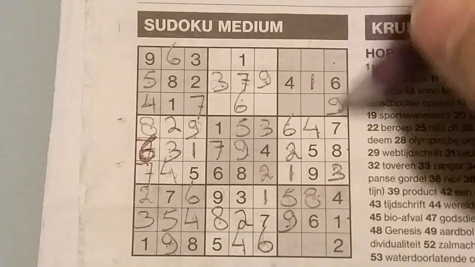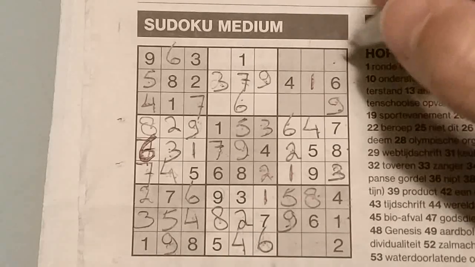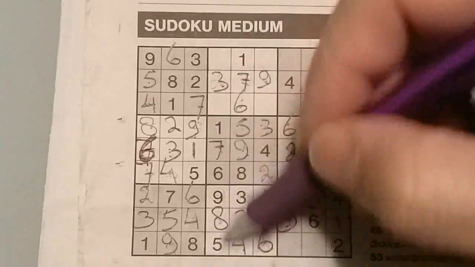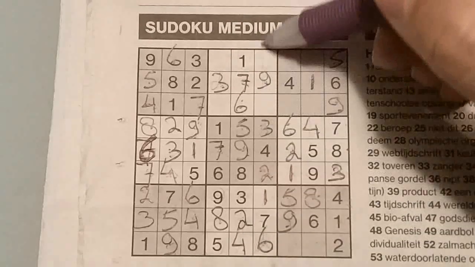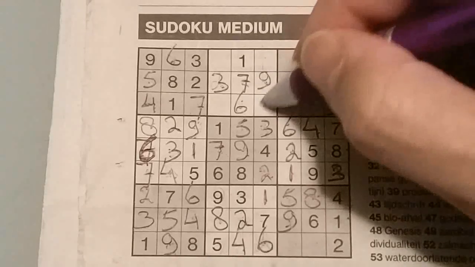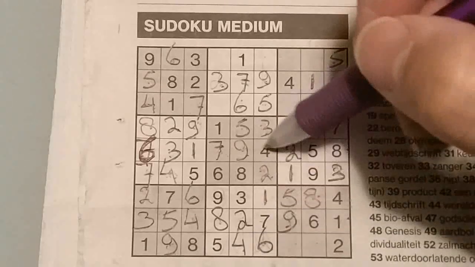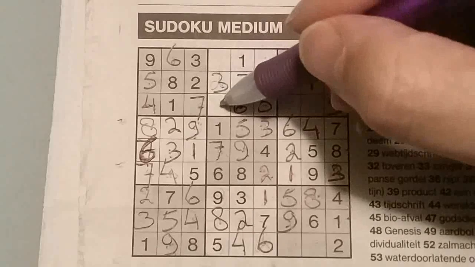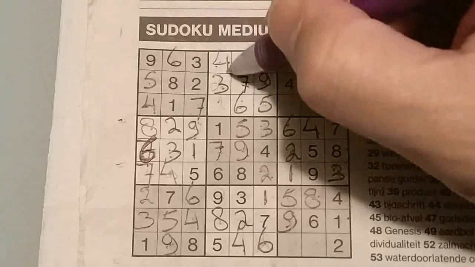Then 1 missing number in the last column for the number 5. 5 in this column, 5 in the middle column. So in the column next, the only 2 places for 5 is here or there, but I see here 5, no 5 there. 5 should be here. Then 4 in this column, 4 in the middle column. So in this column, the only 2 places for 4 is here or there, but I see here 4, so no 4 there. 4 should be here.